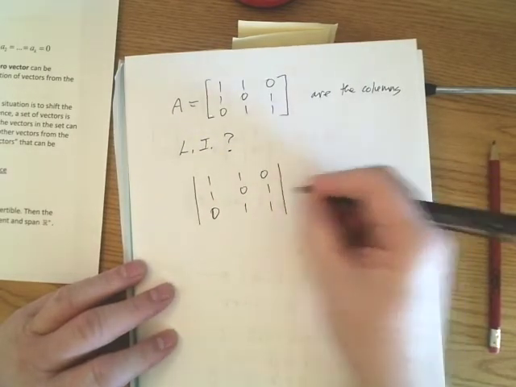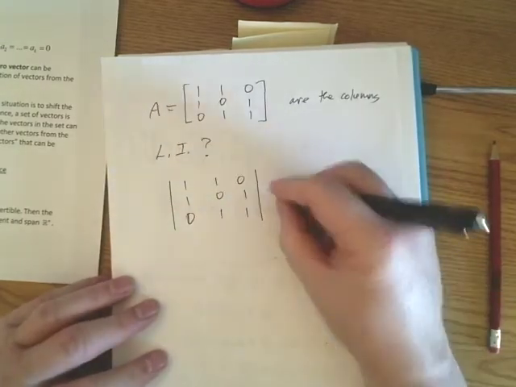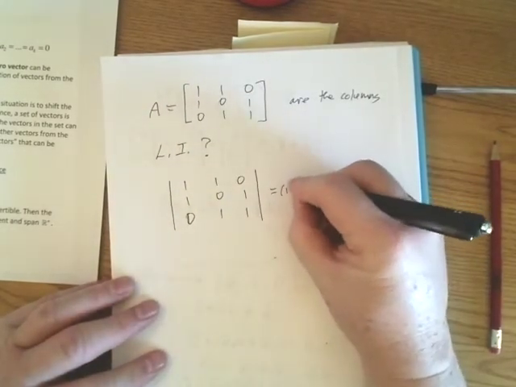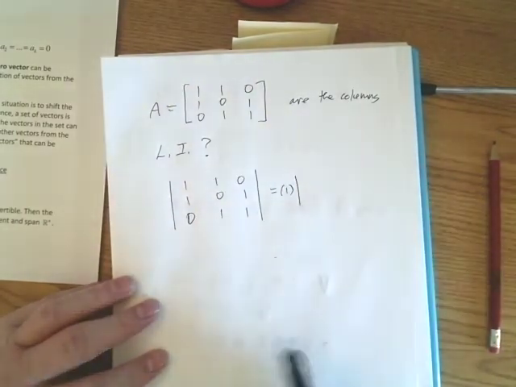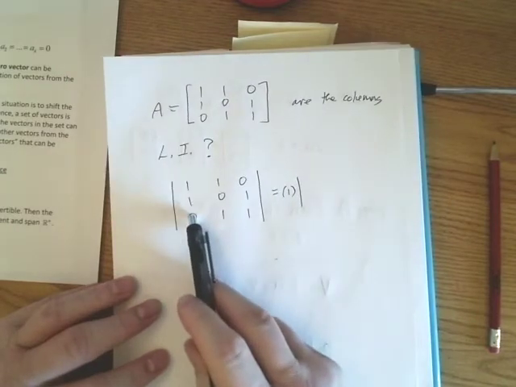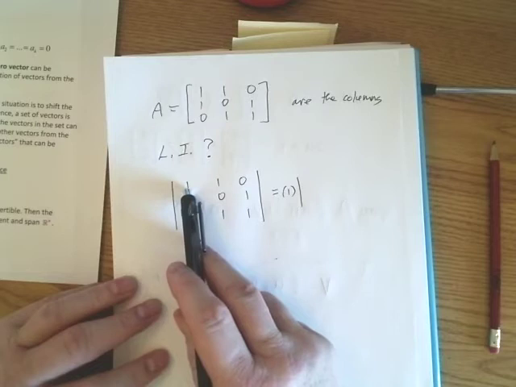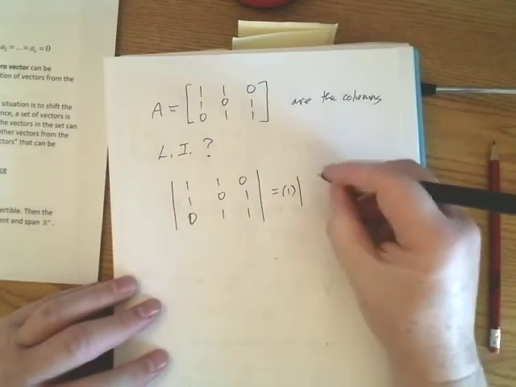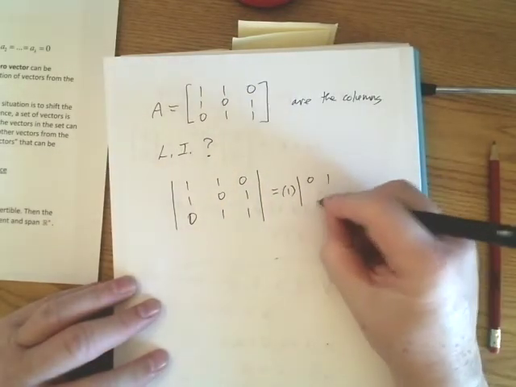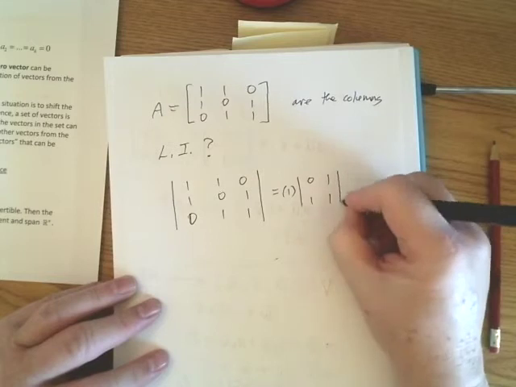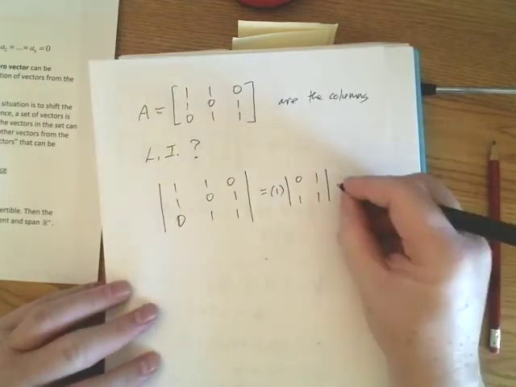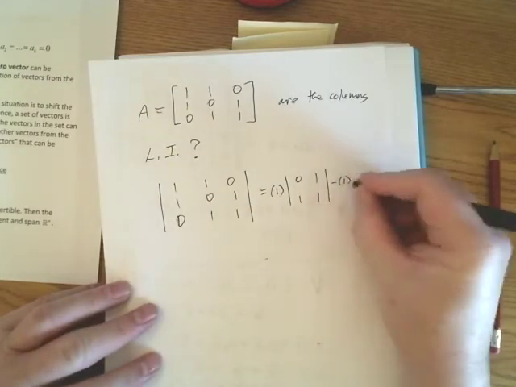Okay. Maybe expand across the first row, so I would have what? 1 times, okay, get rid of the first column in the first row. So I'm doing it starting right here. And we'd have what? 0, 1, 1, 1. Remember, change sign. Now it's going to be minus.